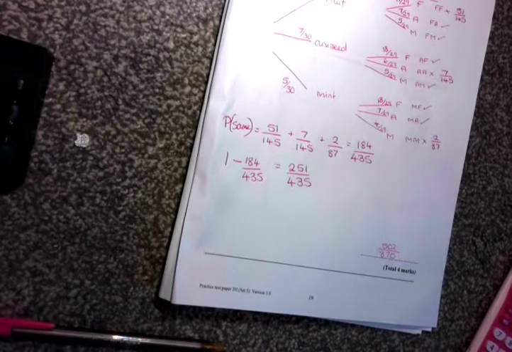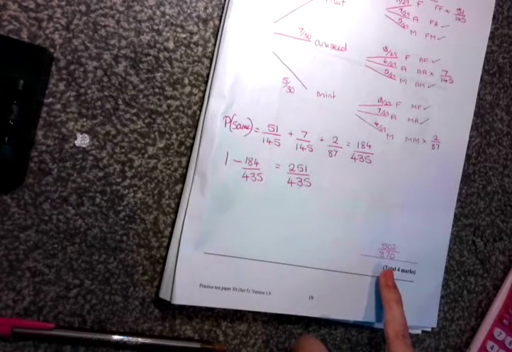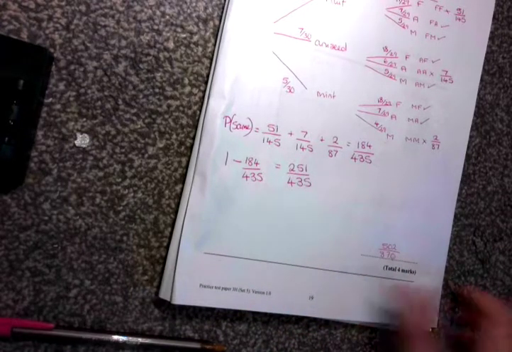Also, probability always has to be less than 1, so double check your answer. If you've got something greater than 1, scrap and go again.